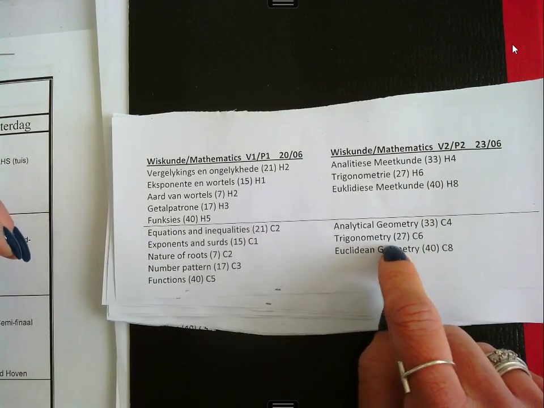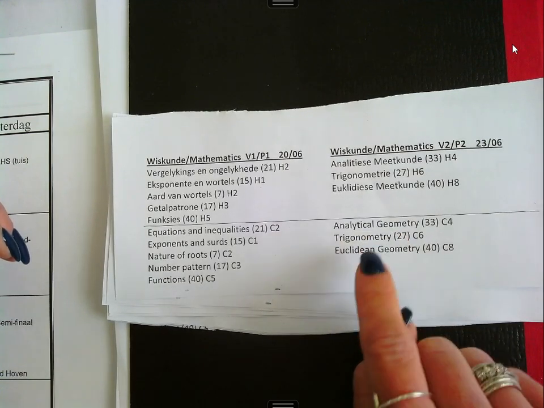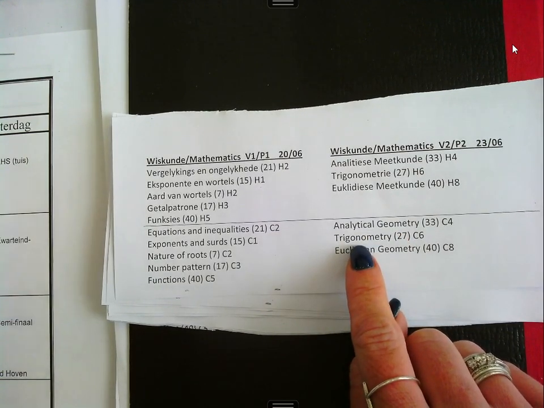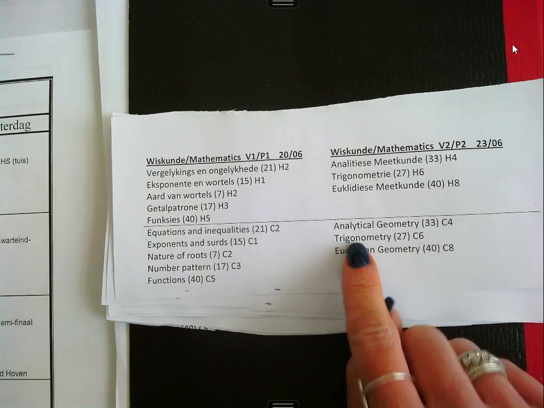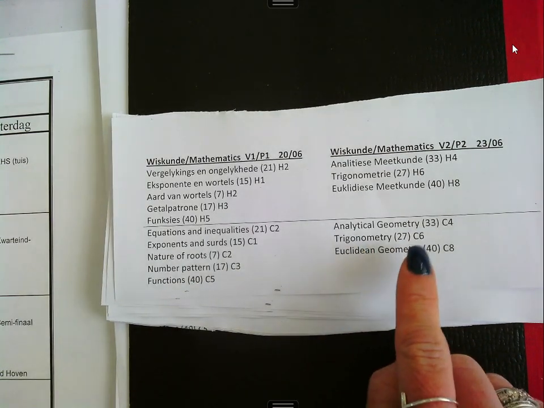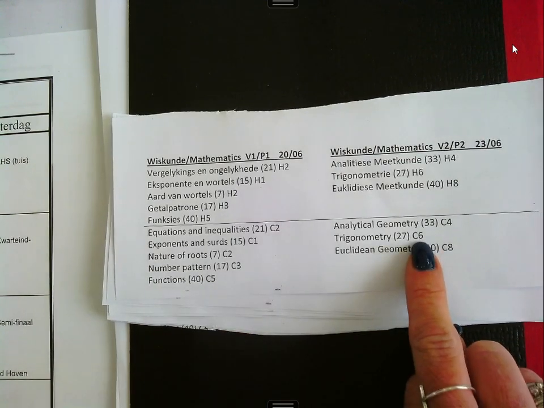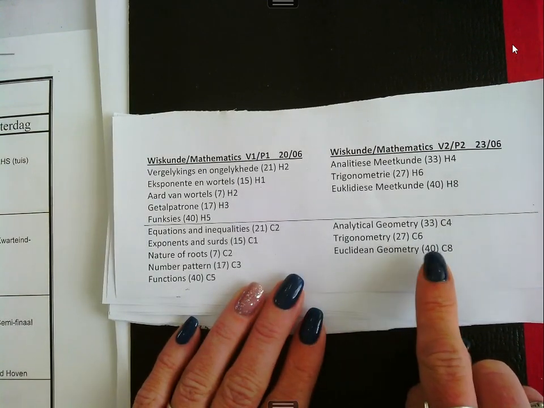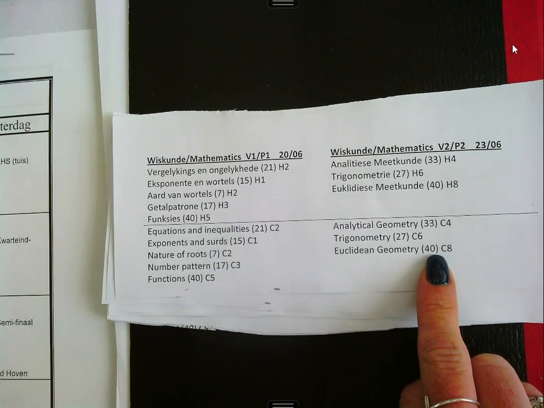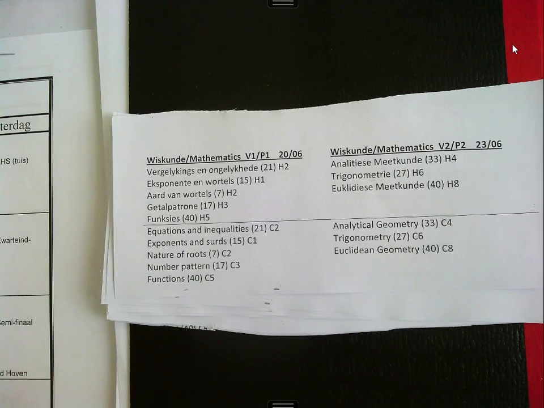Paper 2: Analytical Geometry, 33 marks, that's chapter 4. Trigonometry, 27 marks, that's chapter 6. And I'm going to show you something there now. Euclidean Geometry, 40 marks. That is why I've been asking you every day, have you done a circle geometry question yet? And then all of you hide your eyes from me.